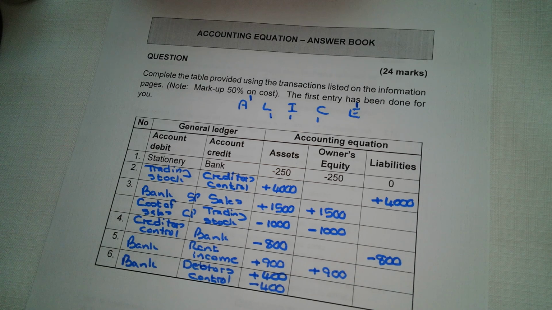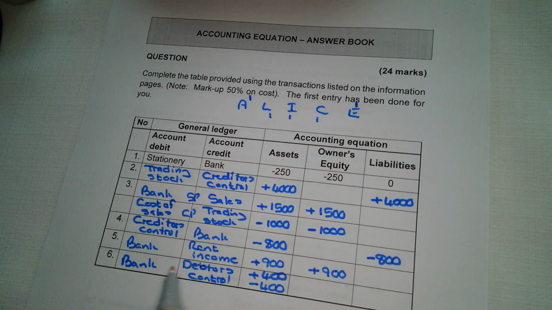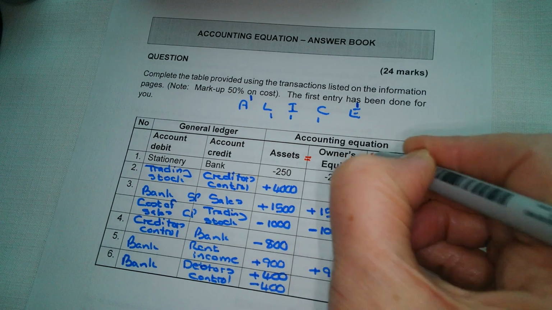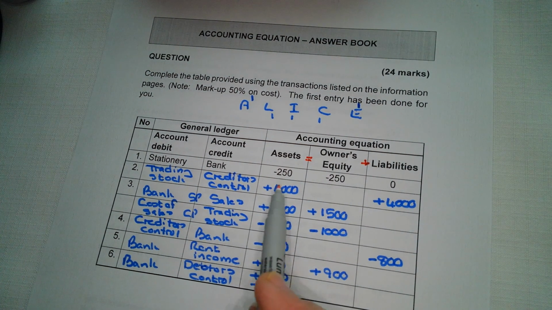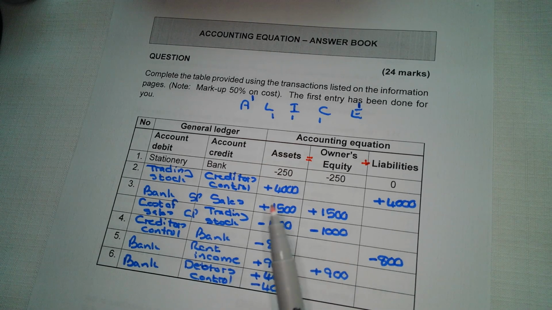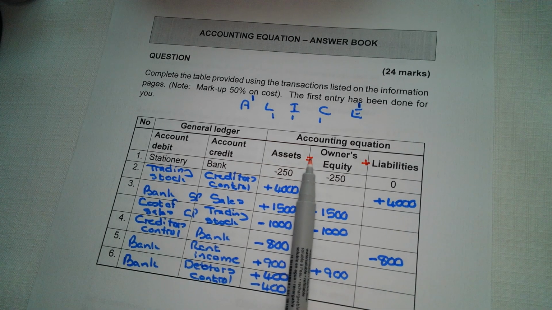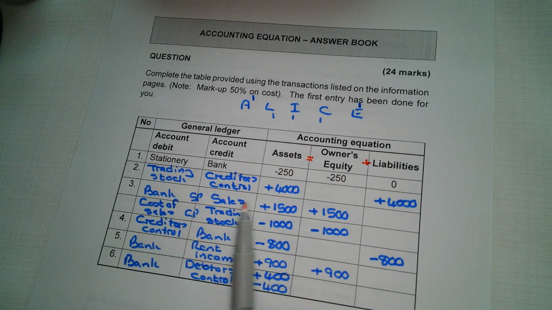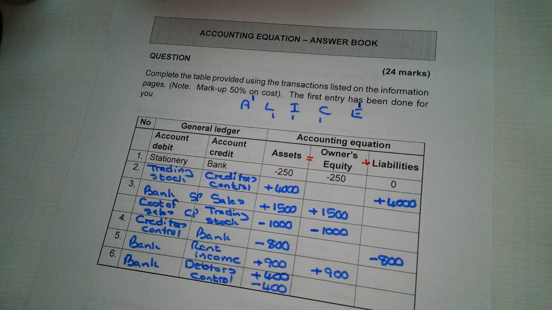So what happened here? We changed one asset into another asset. Okay, so it means that's why it's actually a nil effect in total, because it was one asset changed into another asset. What's very important is that you must remember assets equals owner's equity plus liabilities. So when you do this effect on the accounting equation, you must remember that everything that's on this side of the equation, you must do something the same on the other side, so that the total effect on the debit side will be the same as the effect on the credit side.